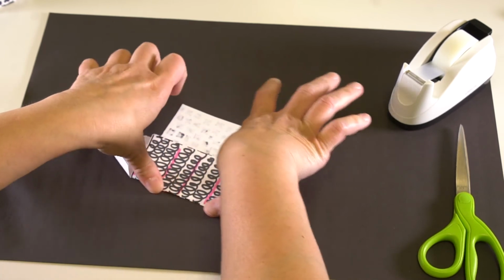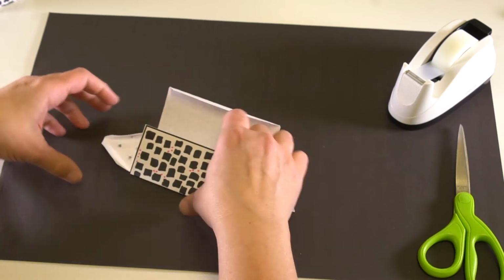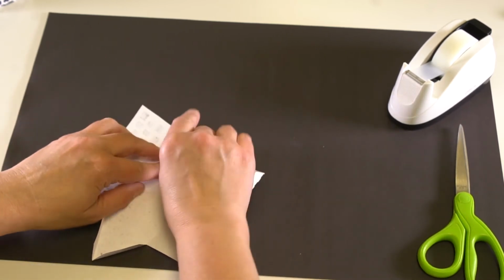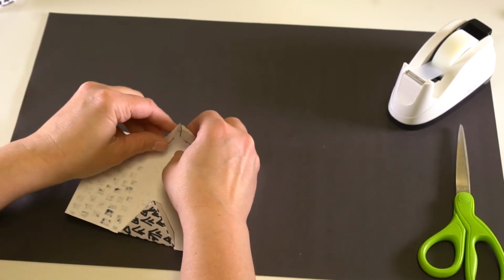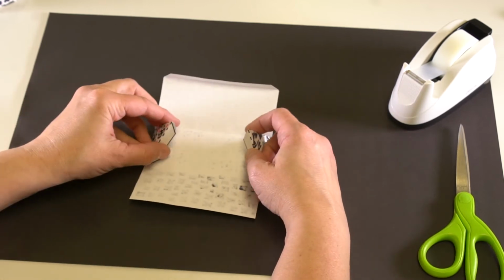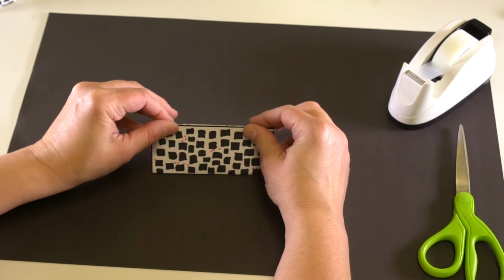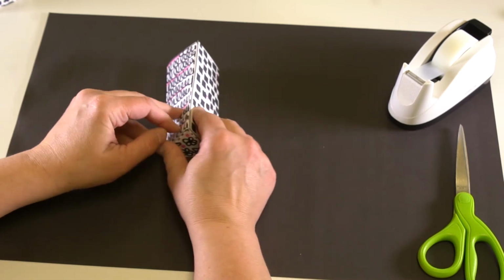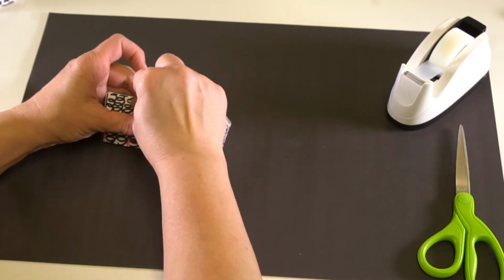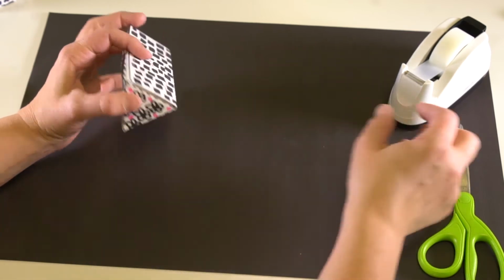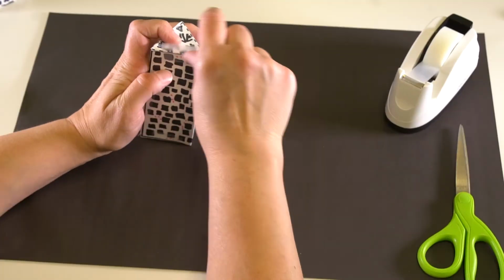And now I'll do the rectangles. And finally I'll do the triangles. All right, so now we're ready. I'm going to set this up like that, because this piece is just going to fold over like this. Now I can do a little bit of tape on the top to hold it in place, and then I'll do all of the sides. And there we go.